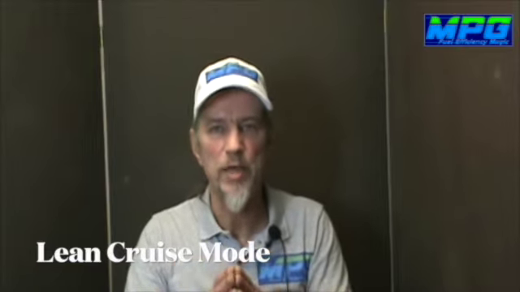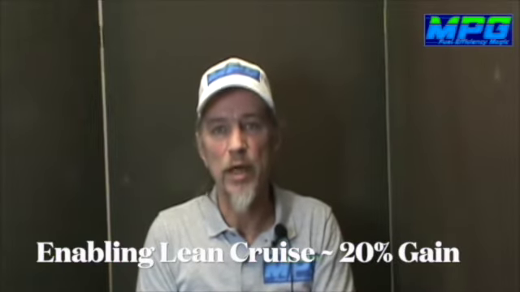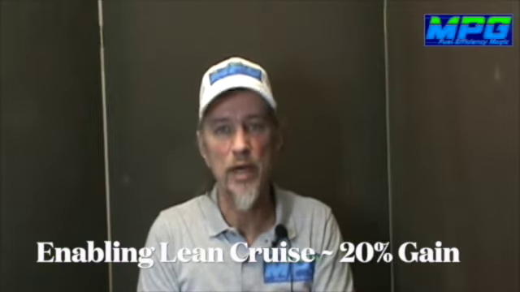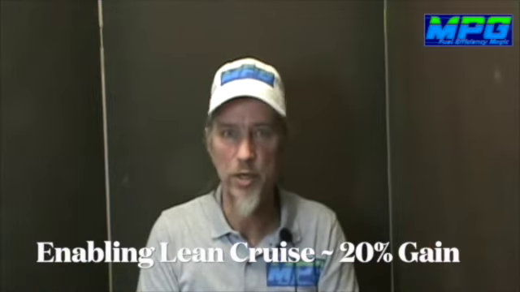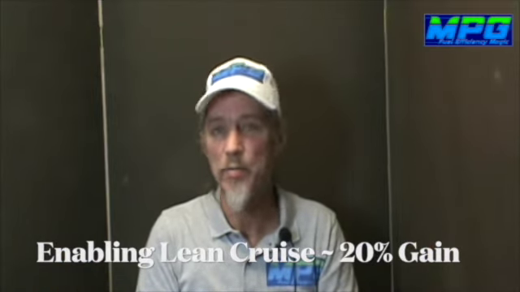And there's something called lean cruise mode, which I'm aware of on GMs. It may be available for others. North America doesn't use it. Australia, New Zealand, Europe, they do use it. And what that means is that at cruise, instead of 14.7 to 1, it'll target a leaner air-fuel ratio, and that's good for a 20% increase in fuel economy. Right there. That's pretty much rock solid, no matter how many times we've tried it.